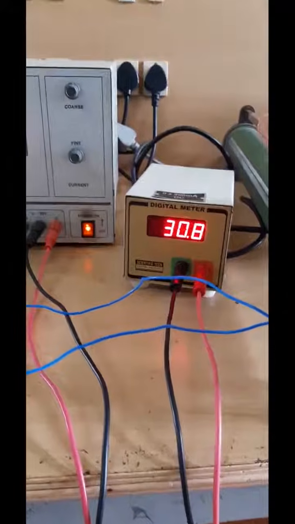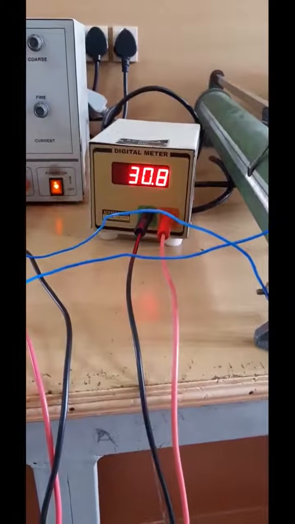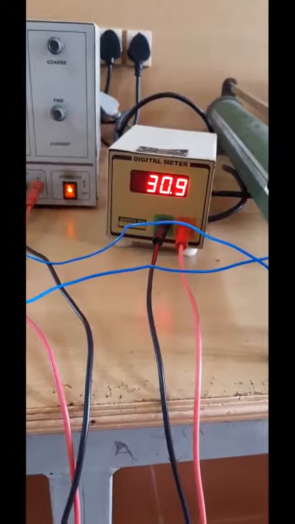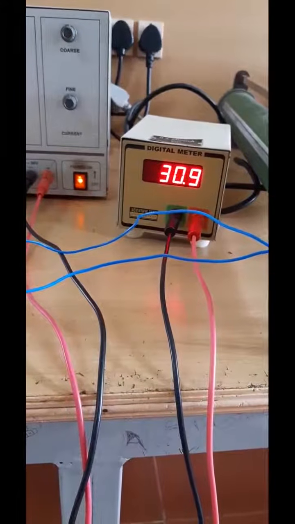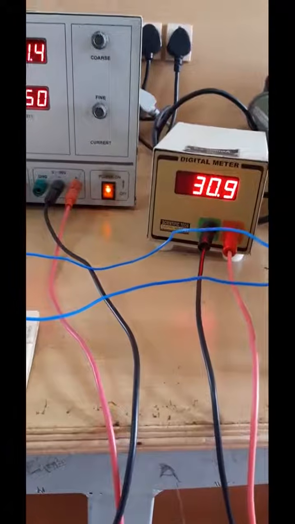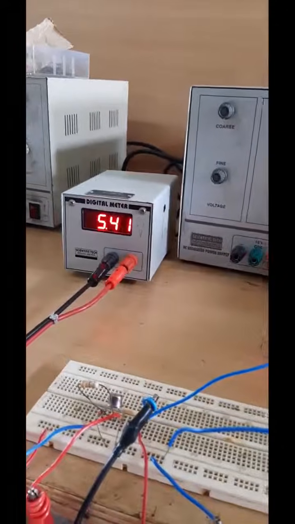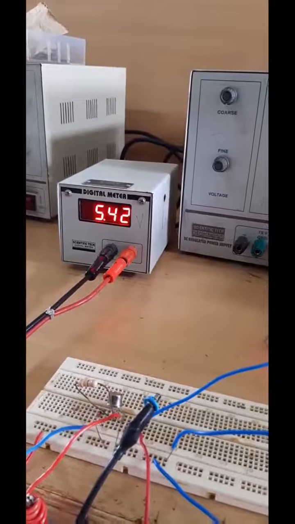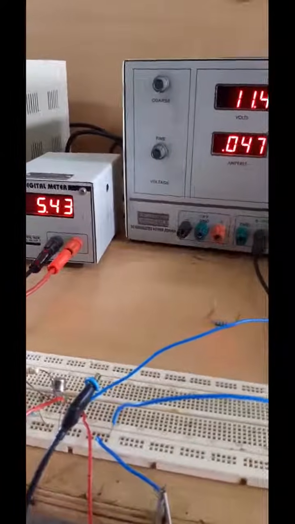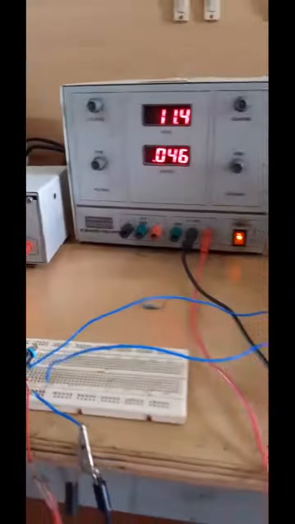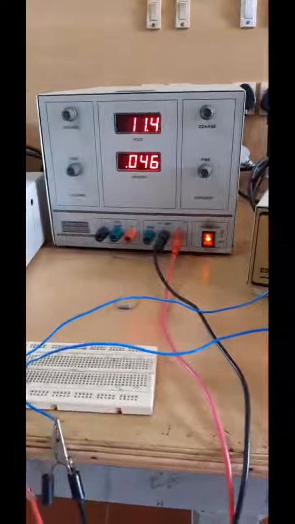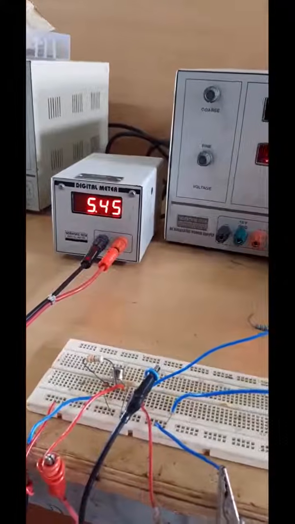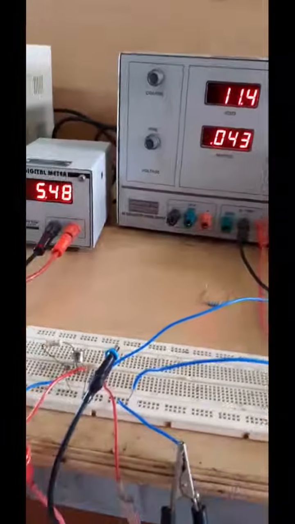In the case of line regulation we plot the curve between input voltage and output voltage, but here we plot the curve between output current and output voltage. You can see that there is a slight change in the output voltage. We have to note 1 or 2 readings of the current, with the input voltage constant, and the output voltage. That's all about this experiment.